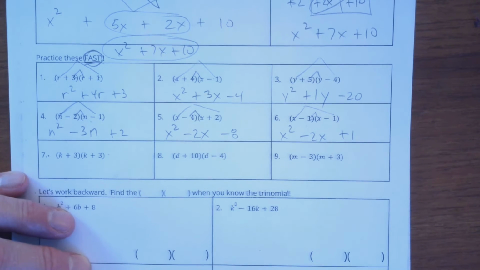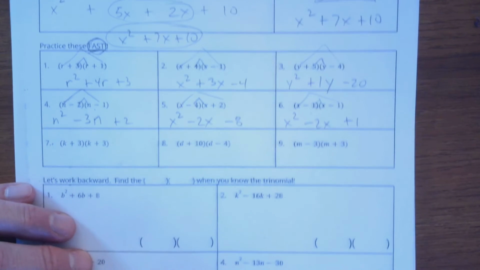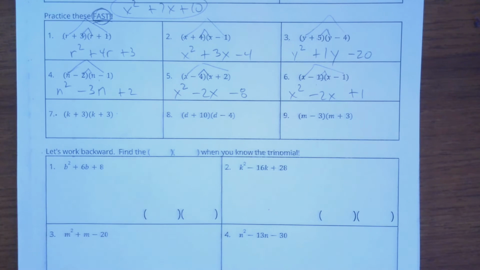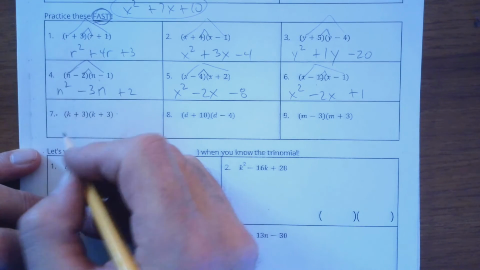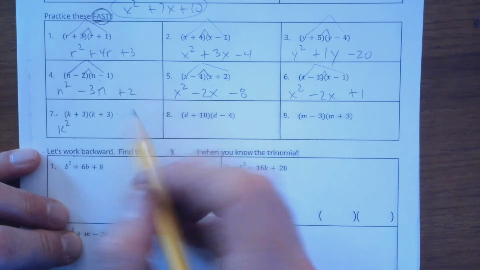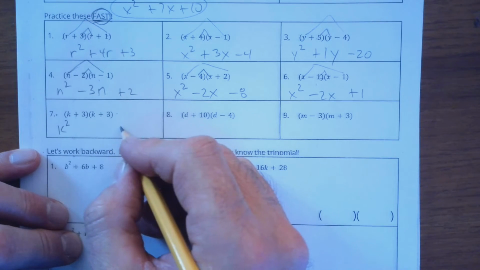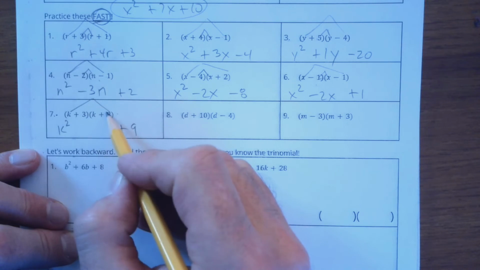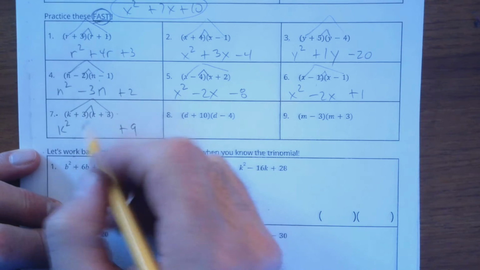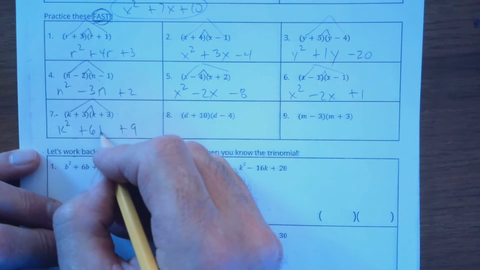All right, there's the answers for 4, 5, and 6. Go ahead and check your work. And I've decided that I don't like working quietly, so I'm going to talk through these last 3. The firsts are k times k, k squared. The lasts are 3 times 3, plus 9. And then the outsides are 3k and the insides are 3k. Add them, you get 6k.